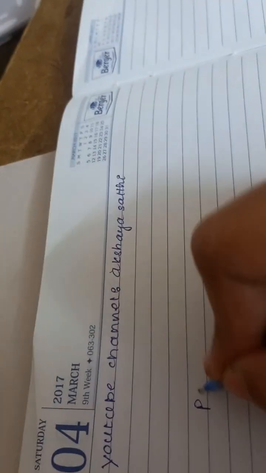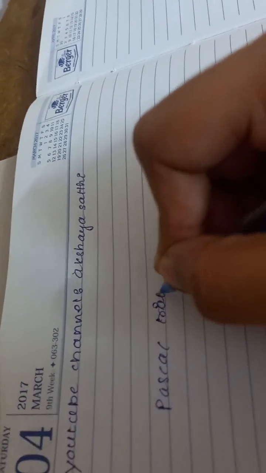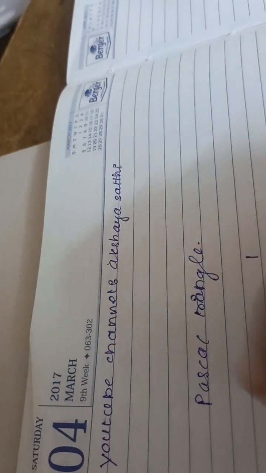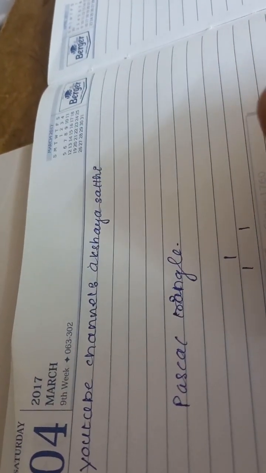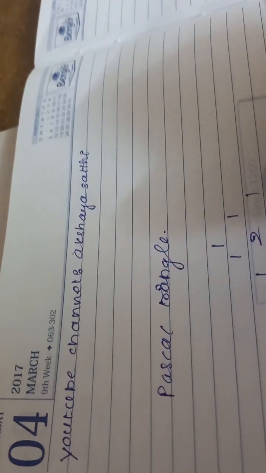So, how can we solve this problem? Let me explain the question first. In order to solve the Pascal triangle question, first of all, we have to know how the Pascal triangle is formed. Every row starts with 1 and ends with 1, and you have to know the two properties of a Pascal triangle.